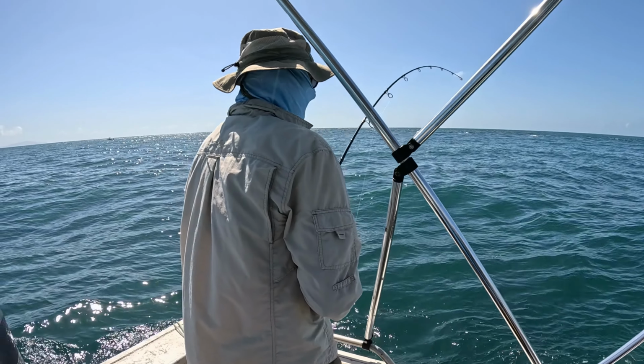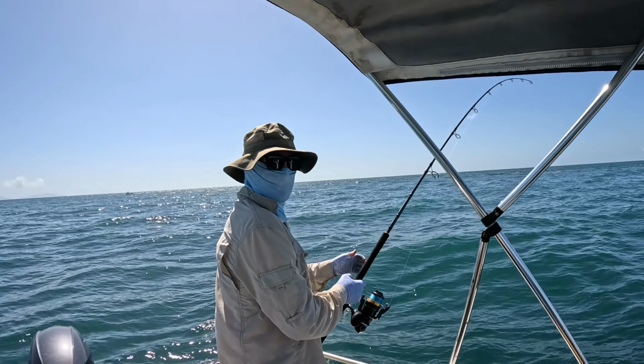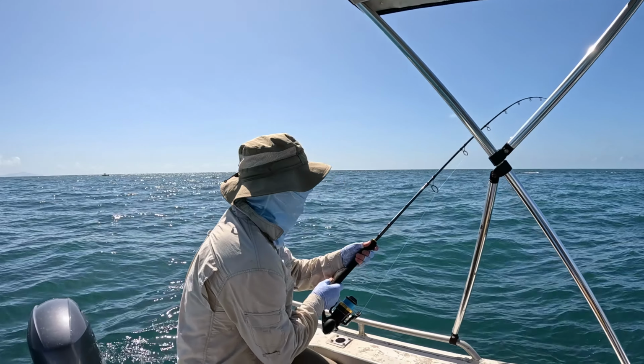Still running. I don't know what this is. I have no idea what I'm catching now. Must be a fish. Could have been a GT. They don't fight like that, do they?